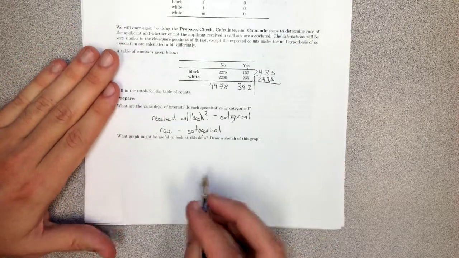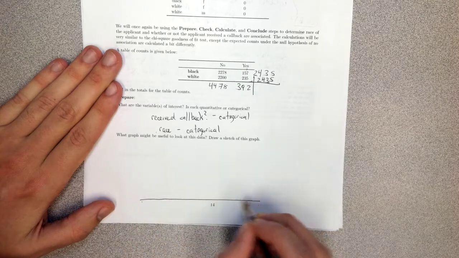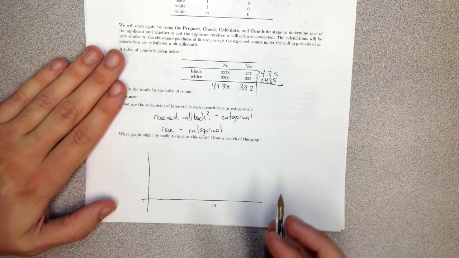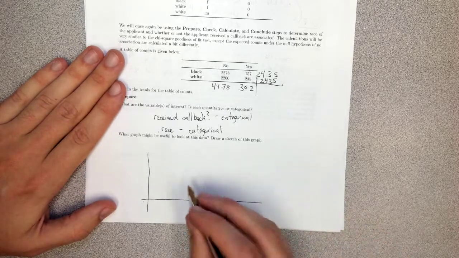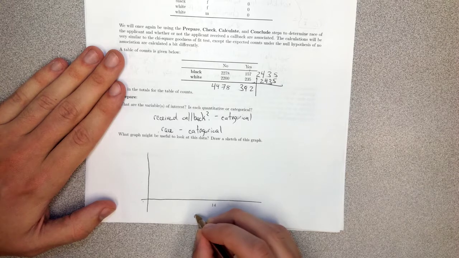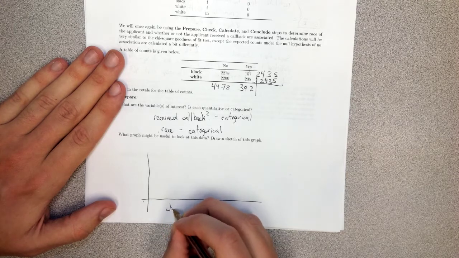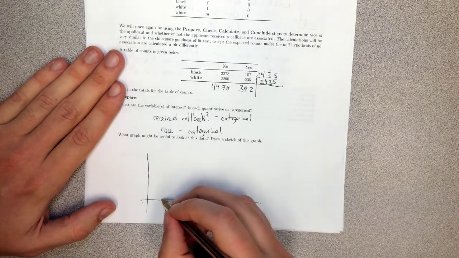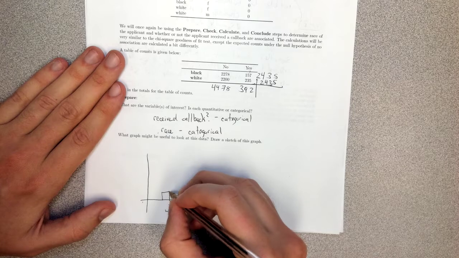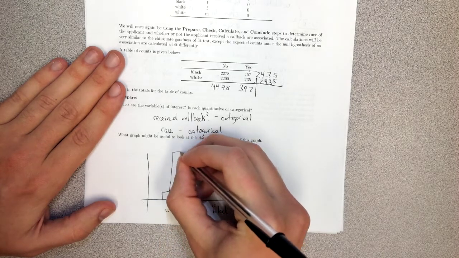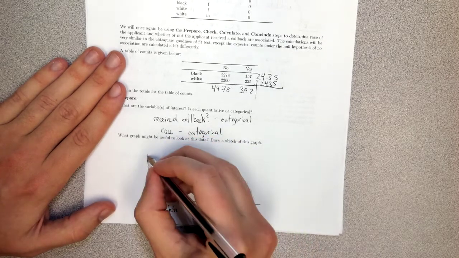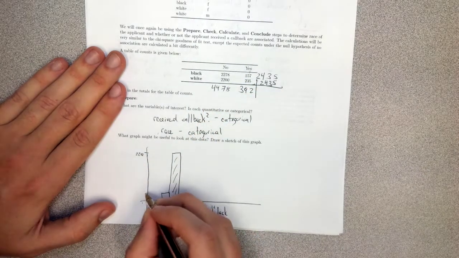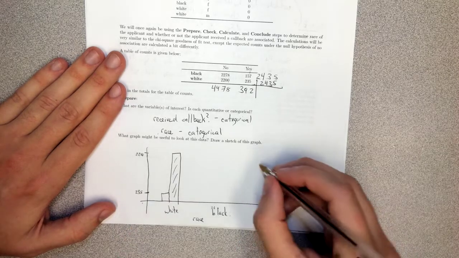As we mentioned before, a useful graph to visualize this data would be a side-by-side bar chart. So we could go ahead and do that. I will put race on the x-axis and do my best to sketch this. This is supposed to go up to 2200 to correspond with the no category, and this is 235.